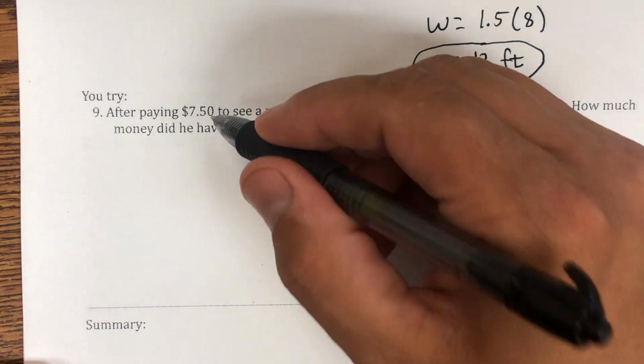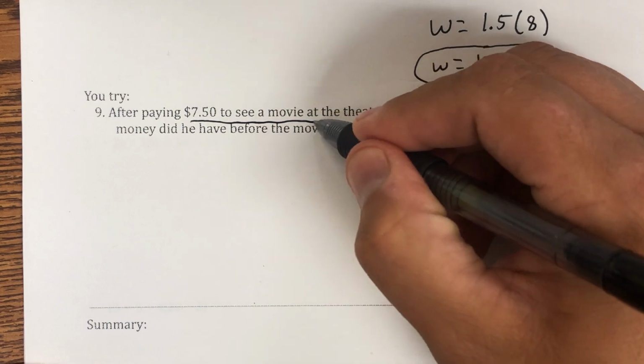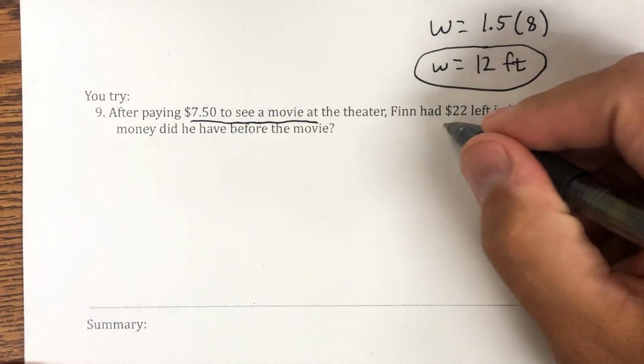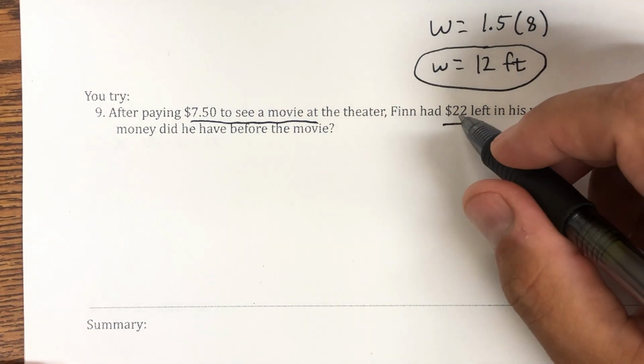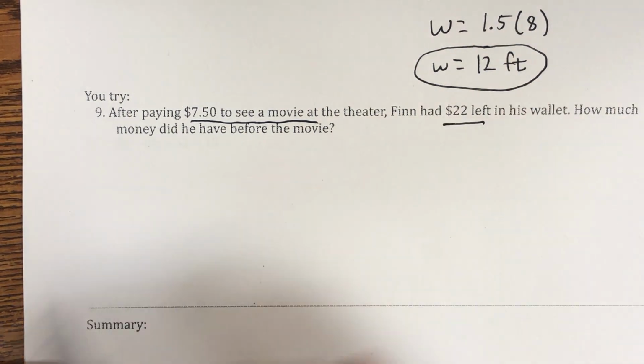After paying $7.50 to see a movie at the theater, Finn has $22 left in his wallet. How much did he start with? So let's see here. He has $22 left. He paid $7.50 to get in. So obviously he had more money than when he started.